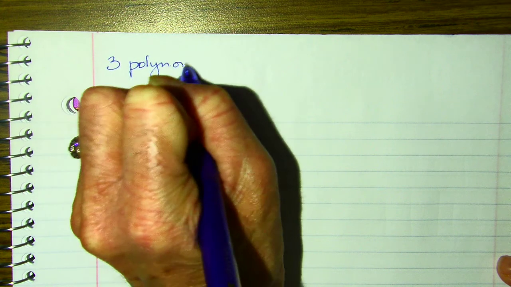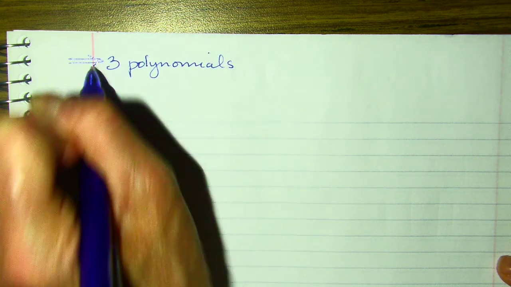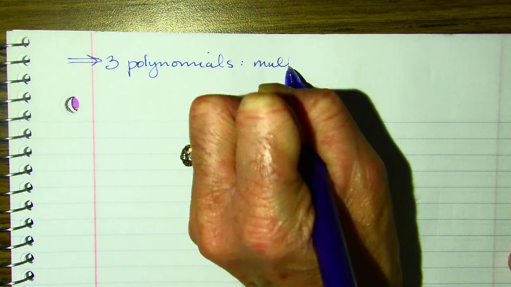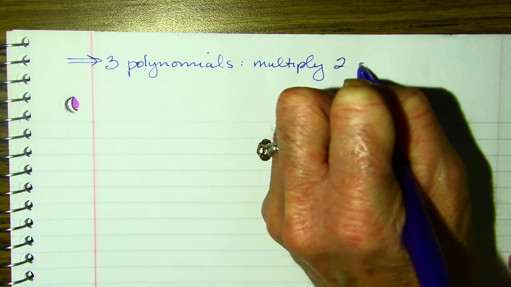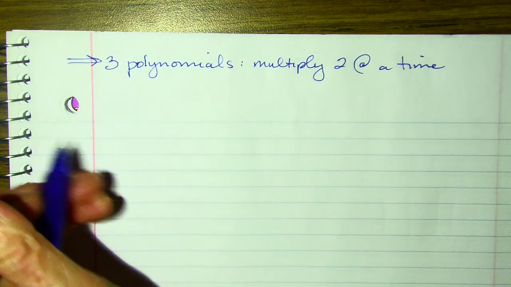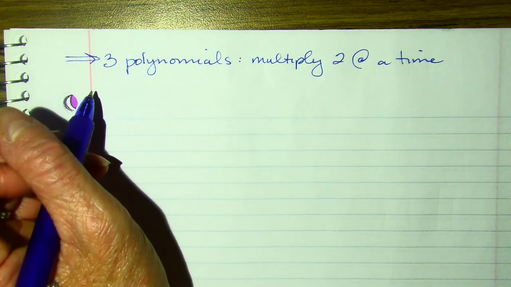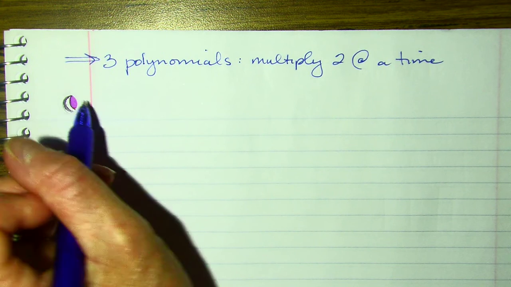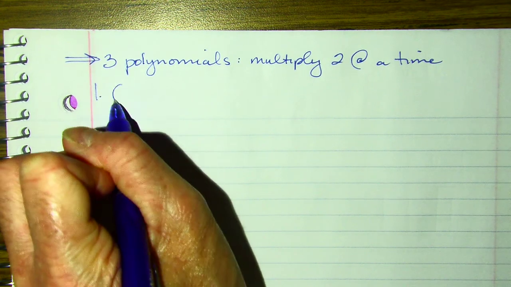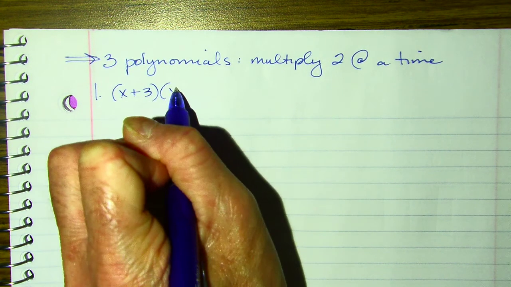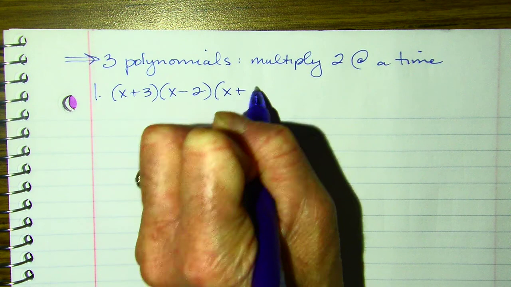So now I'd like to go over how to multiply 3 polynomials. And the only way you can do it is to multiply 2 at a time. So I'm going to do an example with you before we do our lesson practice. So for example, I don't know what number we're on. So x plus 3 times x minus 2 times x plus 5.